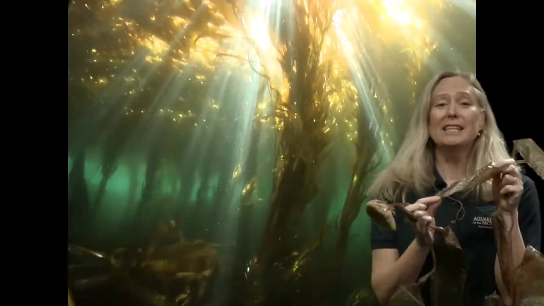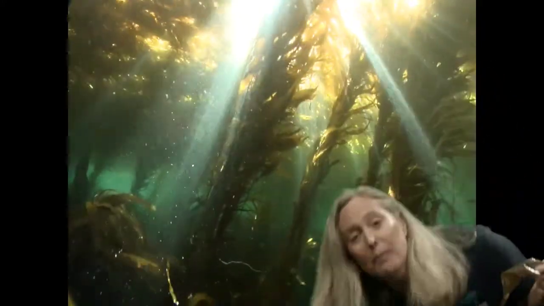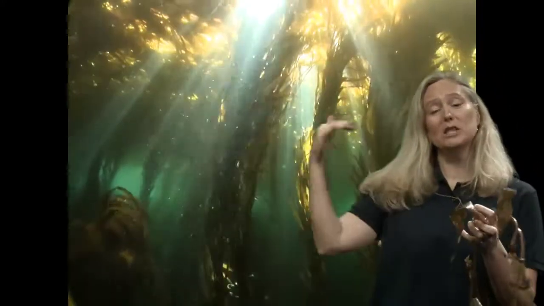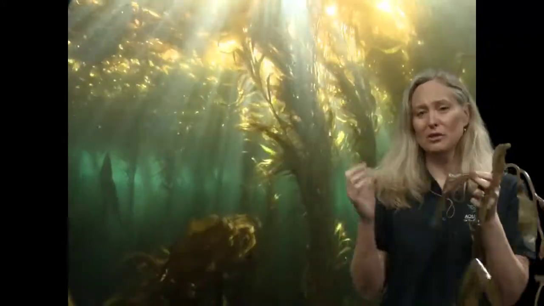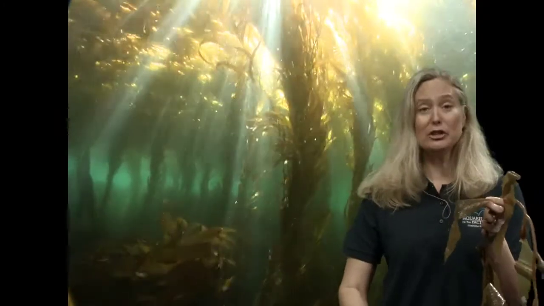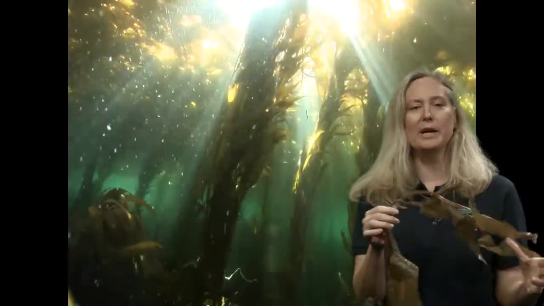It's actually getting the nutrients from the water. So the holdfast can help hold the kelp in place so it's not swaying all over the place and floating all over the ocean. It's just got one basic anchor to grow off of and grow up. And then the blades are where the nutrients are being gathered for this organism.